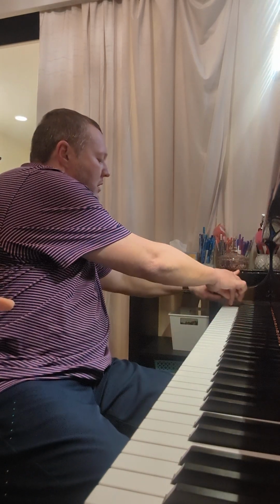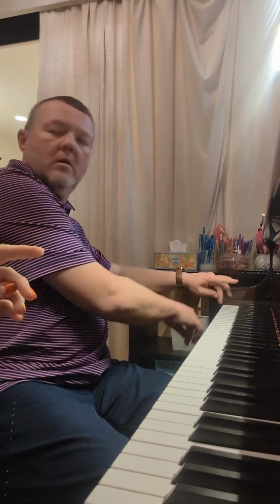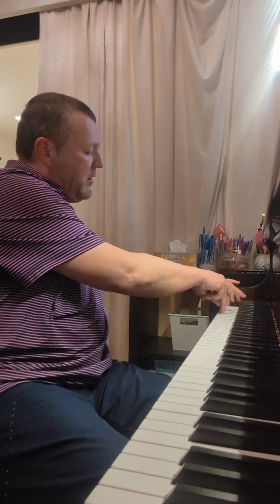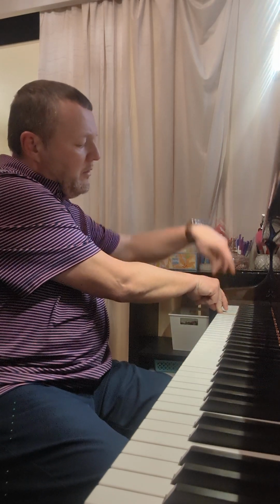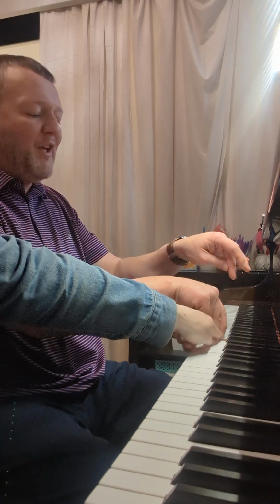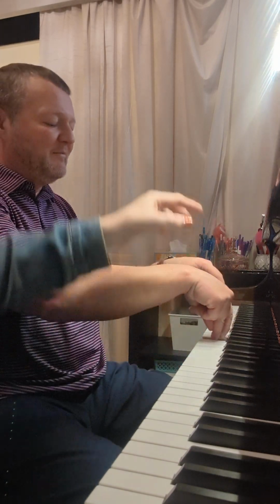So we can go A1. Just play A1 with your left hand. Leave that hand there. Take right hand onto the next A and say A2. A2. And try to sing the pitch like that. A3. A4. Keep the joint firm. See how it's caving in?